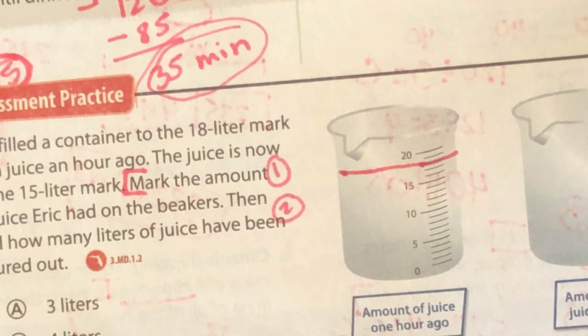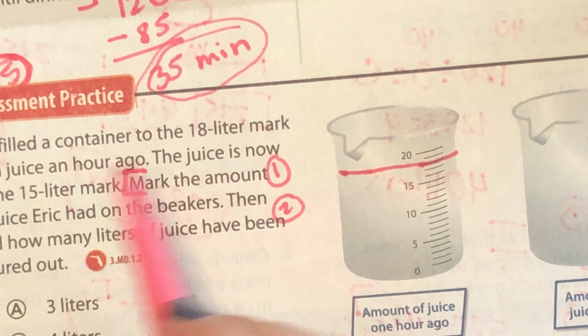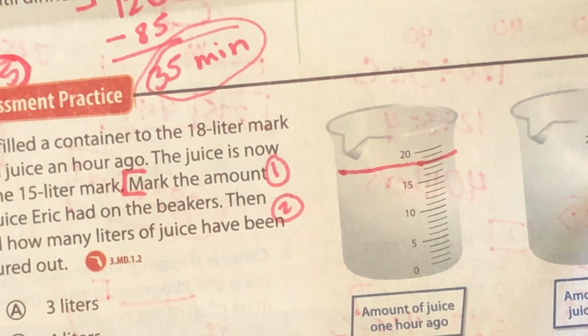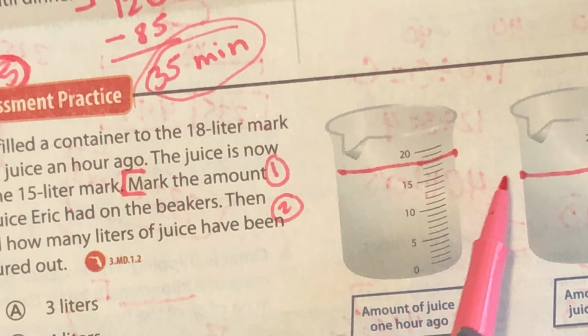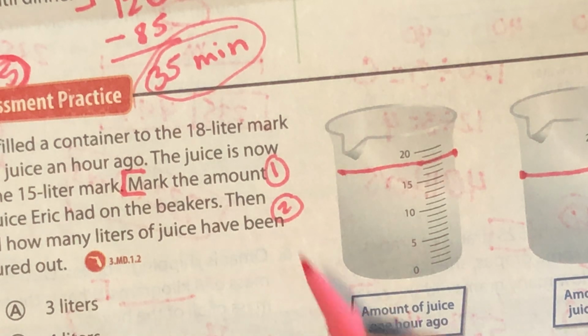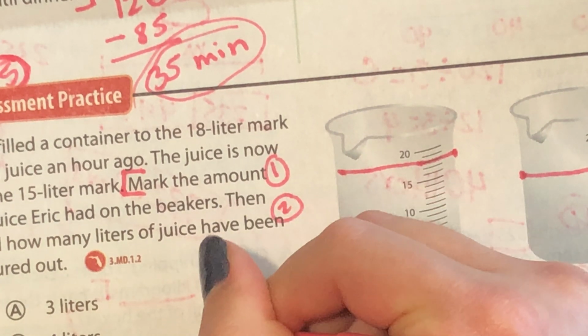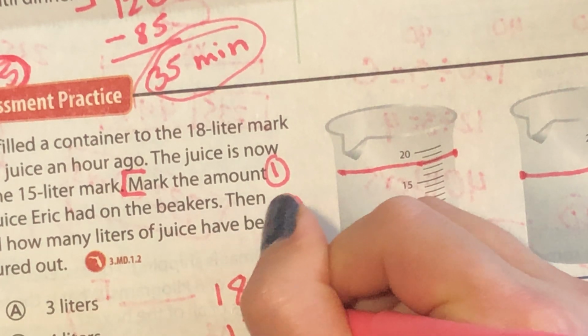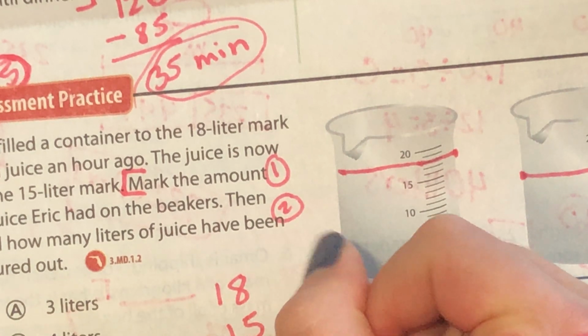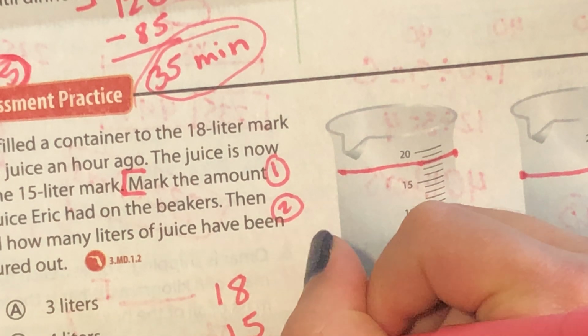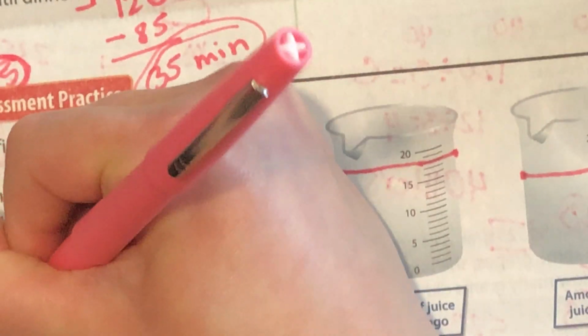So that's that one. I have to mark on this amount of juice now. The juice is now at the 15-liter mark. That one's nice and easy. It's marked for you. Okay, so if I know he started here and he ended here, what operation do I do to figure out how much was poured out from here to here? If I was you, I would do 18, because that's where you started with, minus 15, and that should give you your answer. So 8 minus 5 is 3. 1 minus 1 is 0, so that means 3 liters, which means it is A.